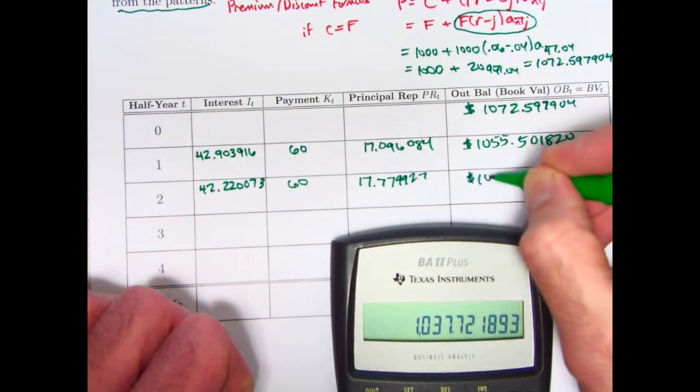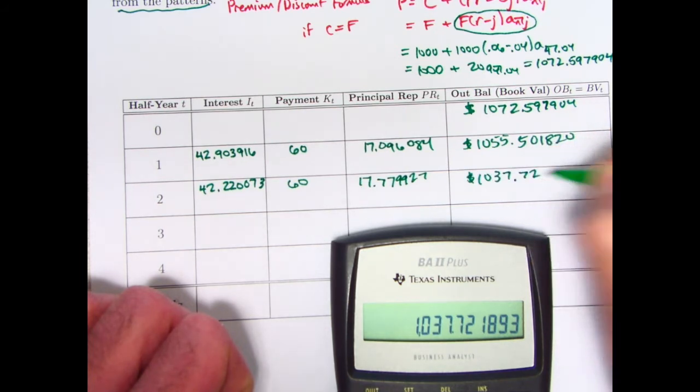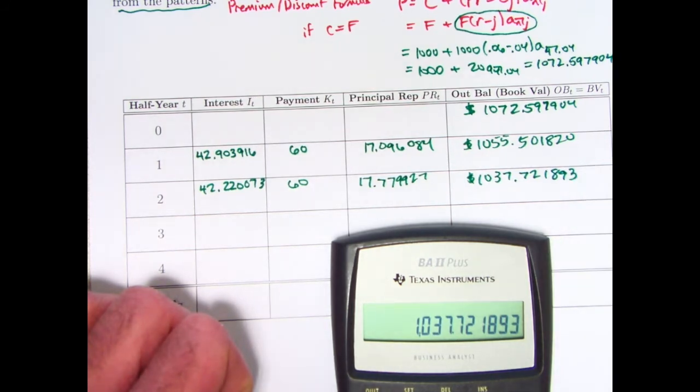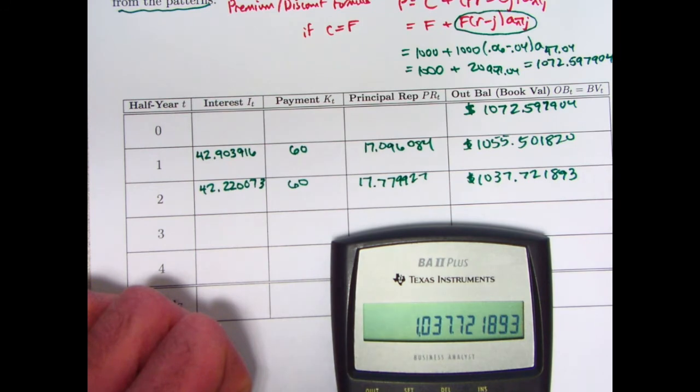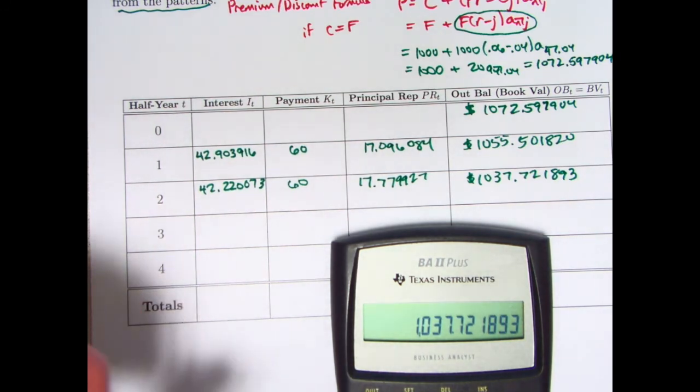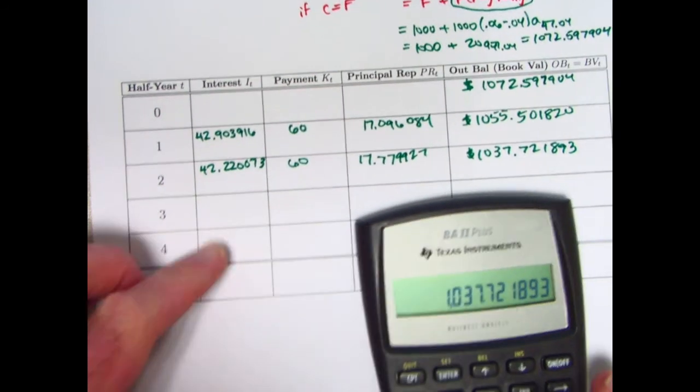We're down to 1,037.72. Carry more decimal places and get this. Probably some error has crept in already, at least at the last decimal place or two now, but you know, this should be right to the nearest cent. That's why I'm carrying more decimal places.